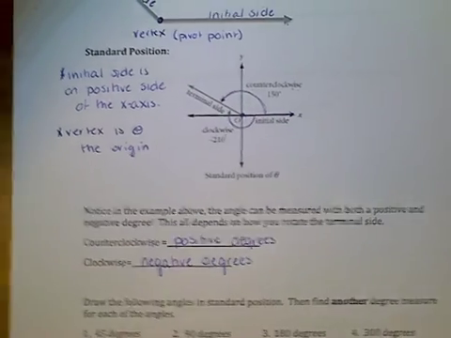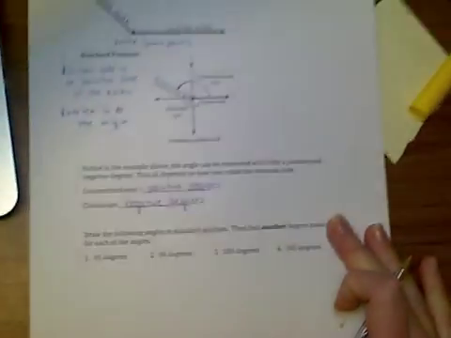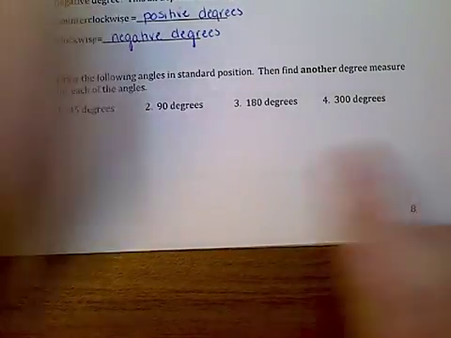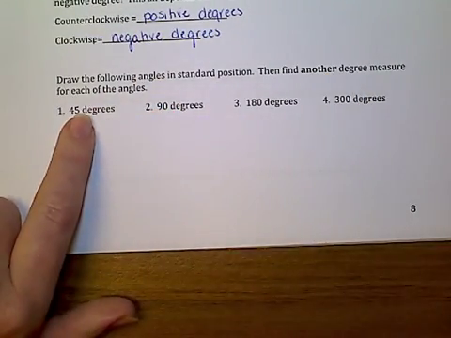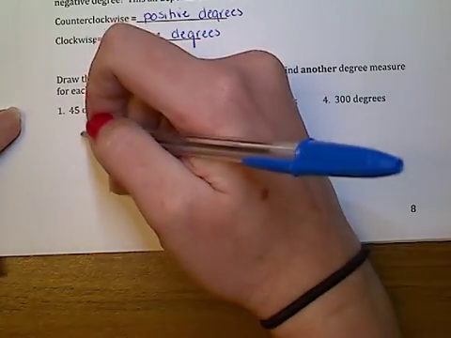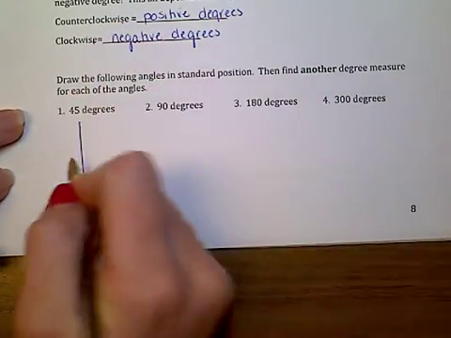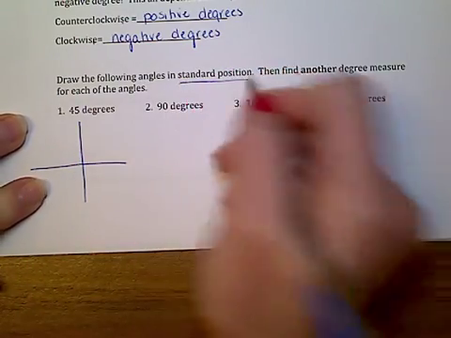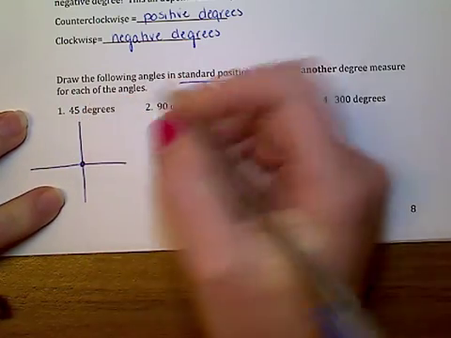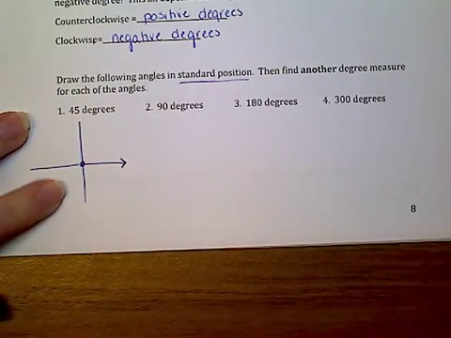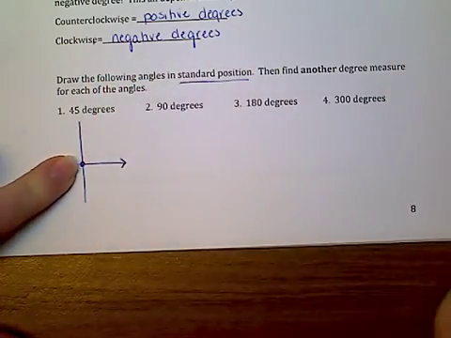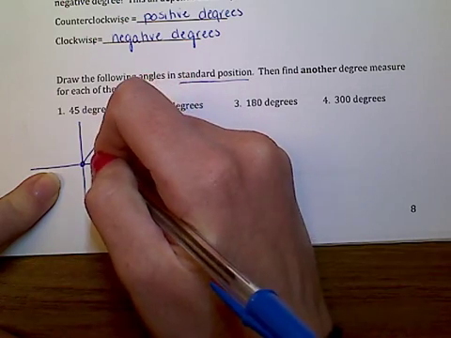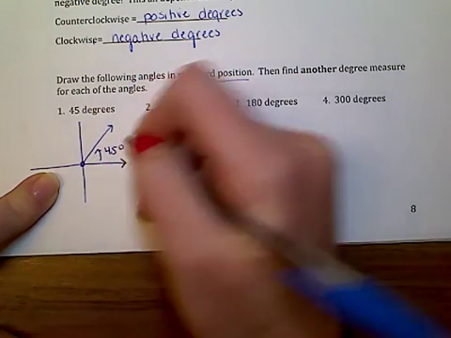So if we look down here, just want to kind of make sure we get an idea of where these various angles are. So draw these in standard position and then find another degree measure for each of the angles. Well, if we look at 45 degrees, go ahead and draw my x-axis because we're putting this in standard position. Vertex at the origin, initial side on the x-axis. 45 degrees. I'm not going to make you take out a protractor, just estimate. That would be about right there. So this is 45 degrees.